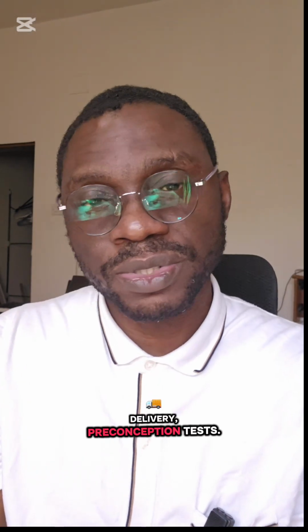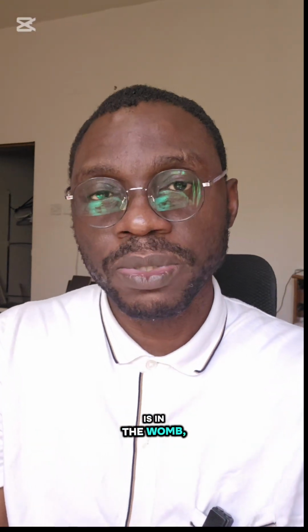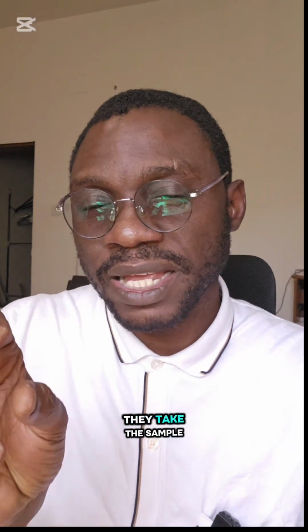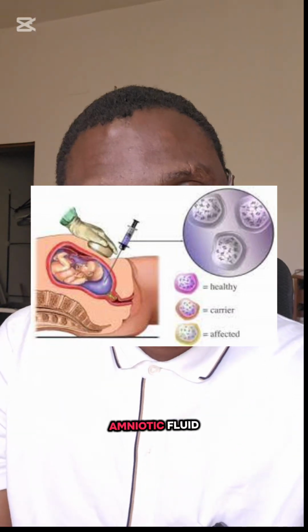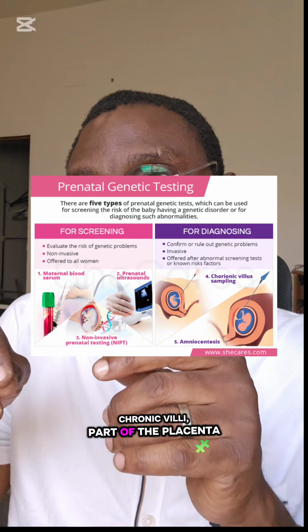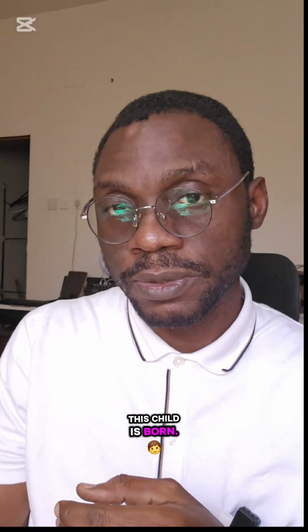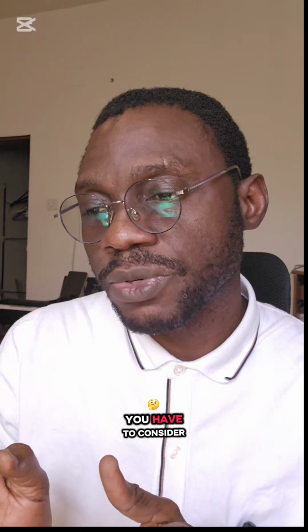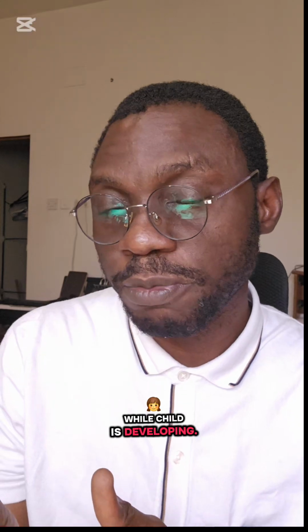pre-delivery, preconception testing. So while the child is in the womb, they do amniocentesis, that is, they take a sample of the amniotic fluid and test it. They check for genetic materials. We can also take a sample of the chorionic villi, part of the placenta, basically. They can do blood tests prenatal before this child is born. There are so many tests, but also you have to consider the complications of doing these tests on an unborn child while the child is still developing.